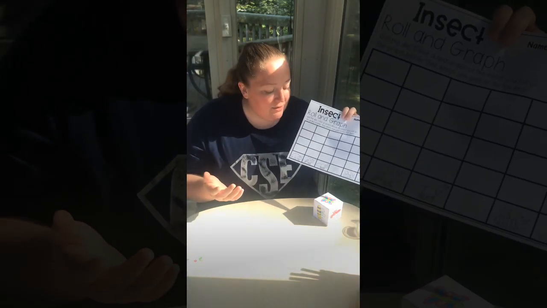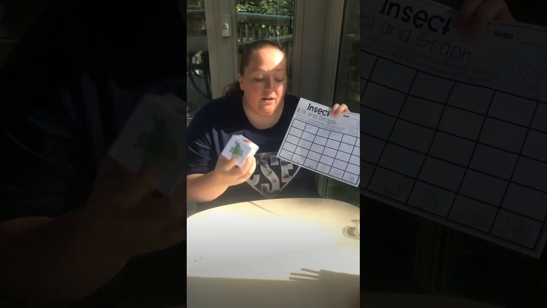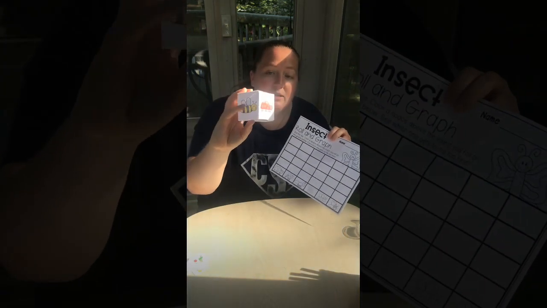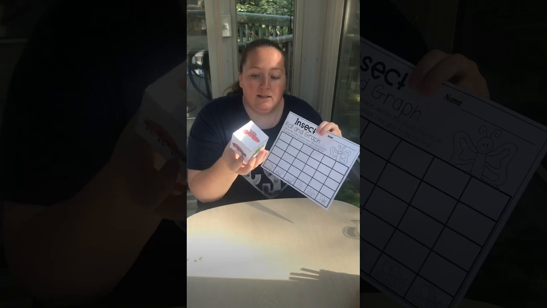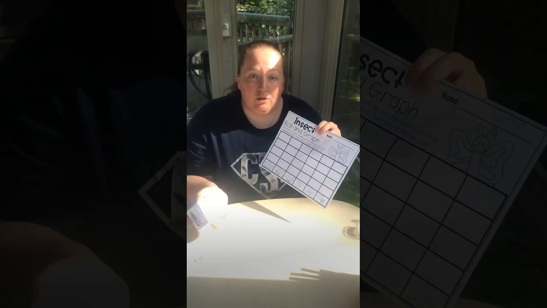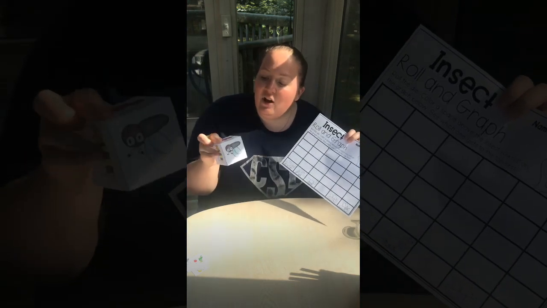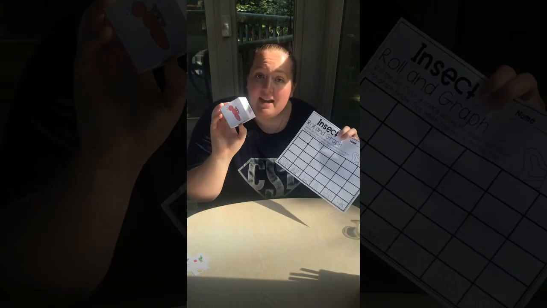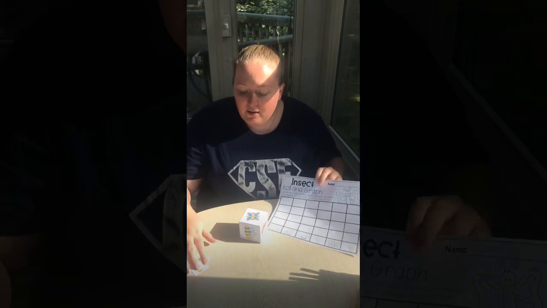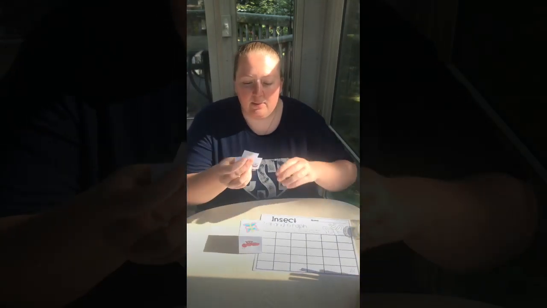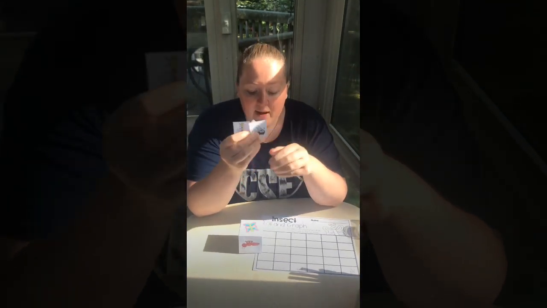The way we're going to do this activity is that, along with your graph, was a printable die that you could print, and then we're going to use it to roll, and then we'll graph which insect comes up. It's a little tricky to get the cube together, so if that doesn't work for you, I also did it this way. I just printed out that page with the die.